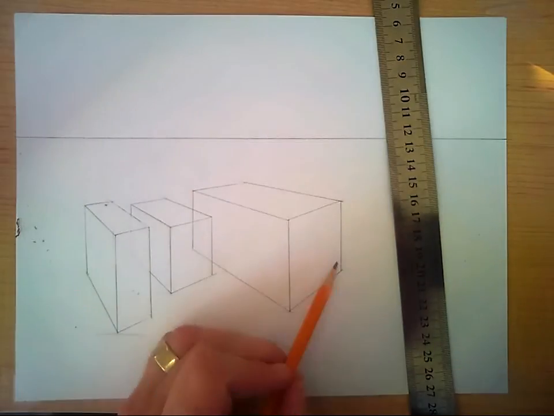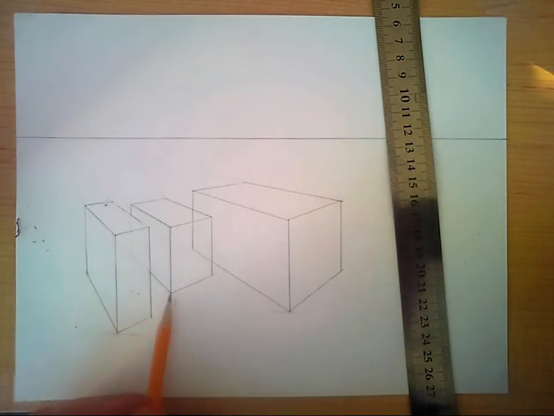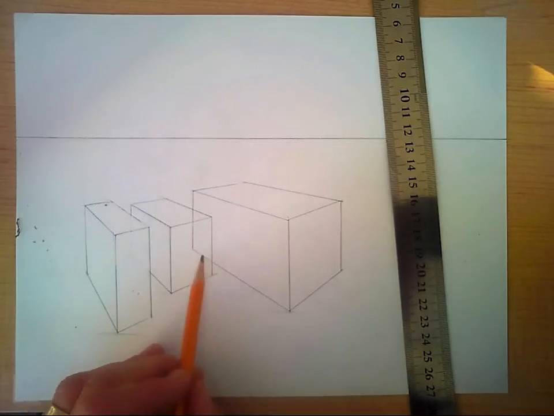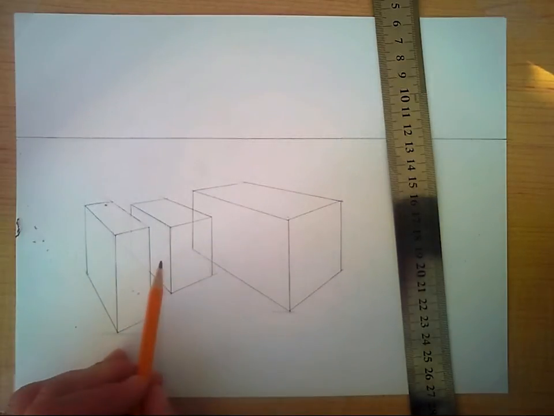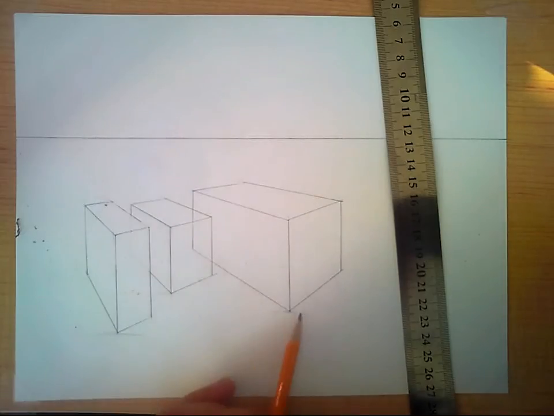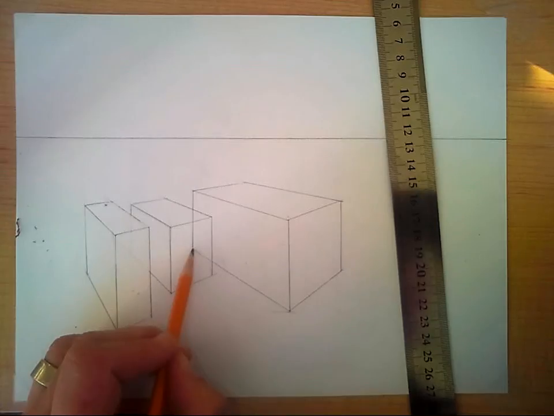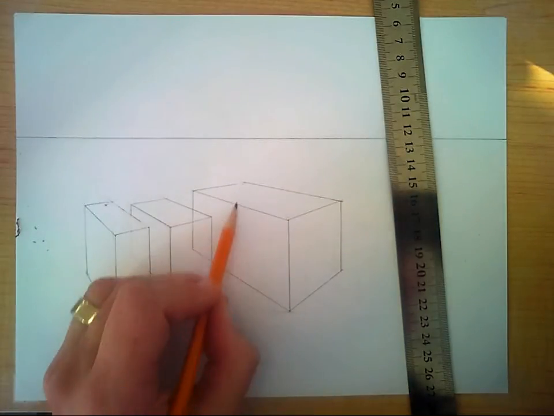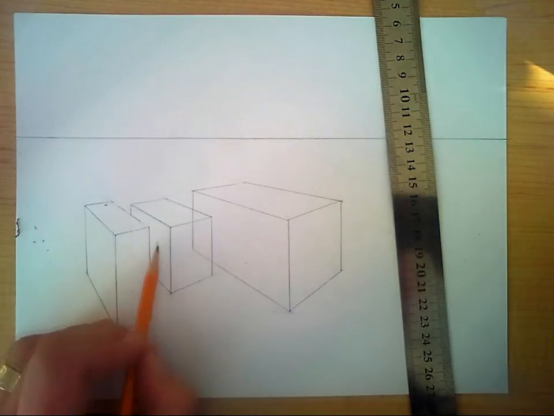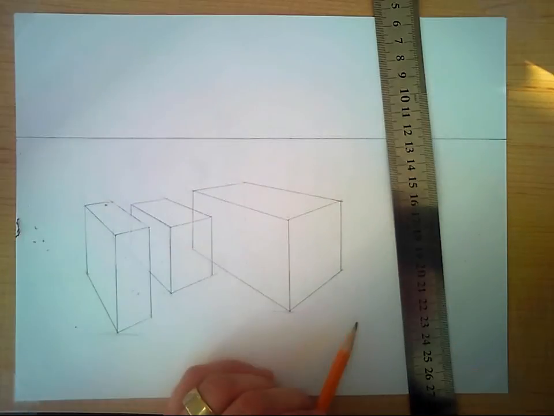Now, this one is a little trickier, right? Because on the face of it, it looks like this one should overlap in front of this one because the front edge is lower, but it does tuck in behind, and the back of this box is further behind this box.